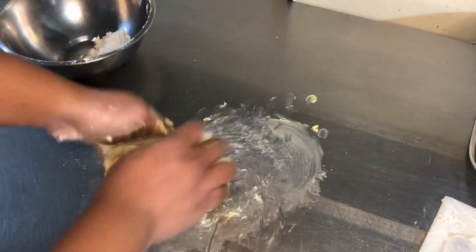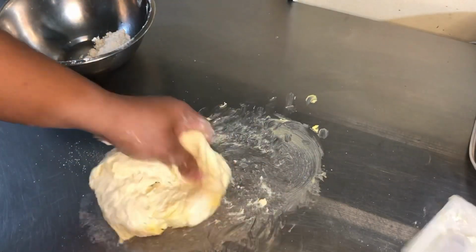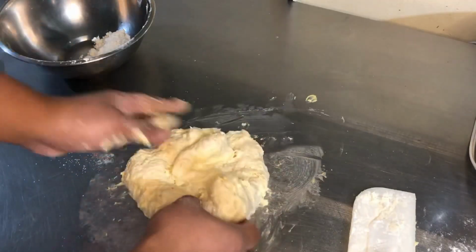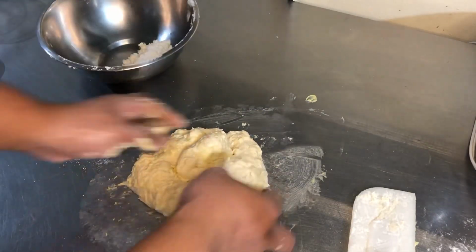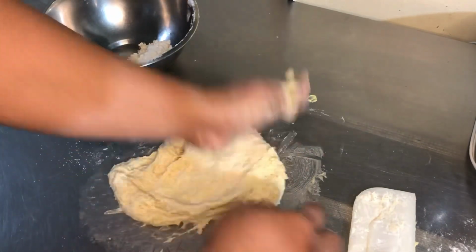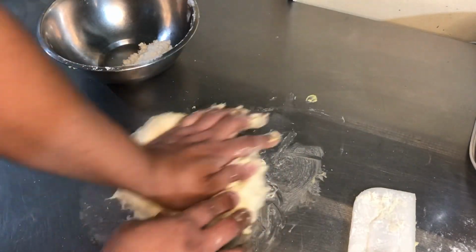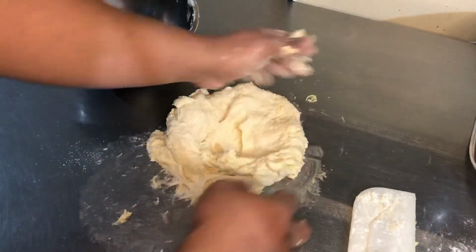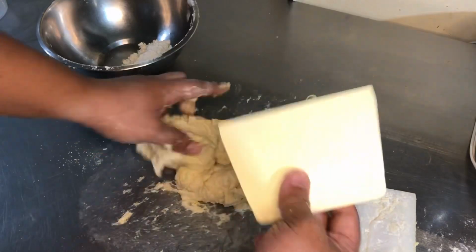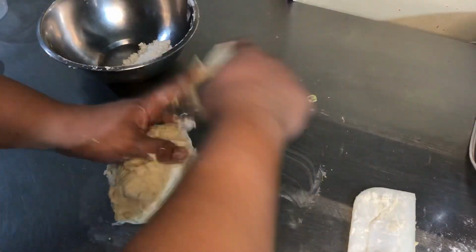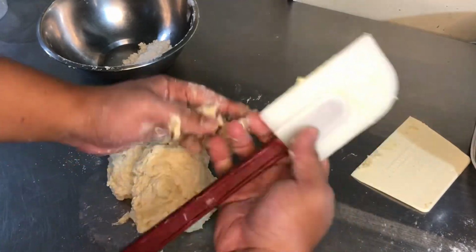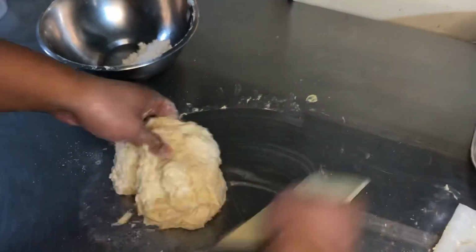If the dough gets too sticky, since we measured already all the ingredients, we're going to add a little of the flour that we left behind there. Notice the way I knead the dough. You need to push it. You'll be needing a dough scraper, or just make use of your rubber scraper or rubber spatula.